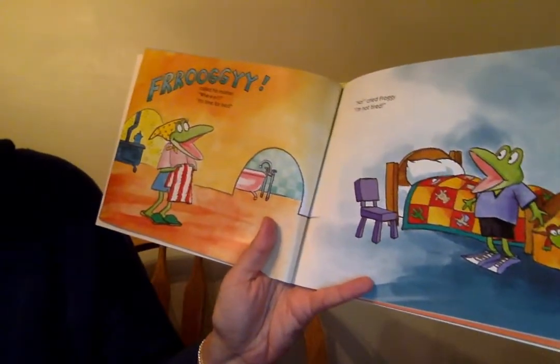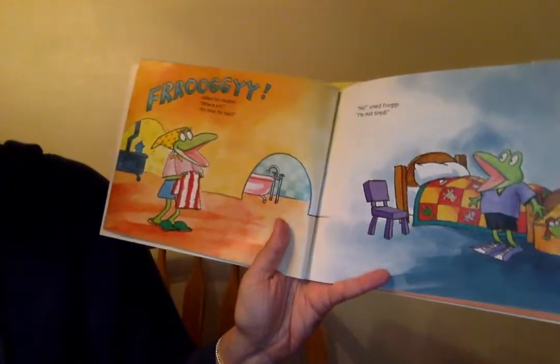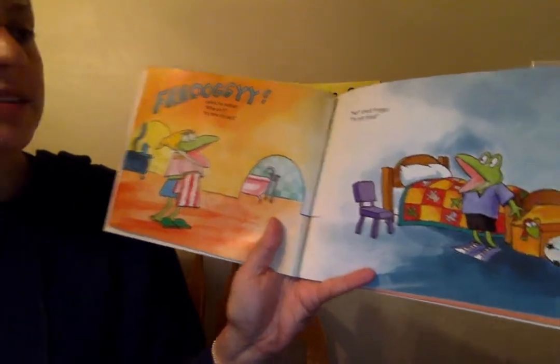Froggy, called his mother. What? It's time for bed. No, cried Froggy. I'm not tired.